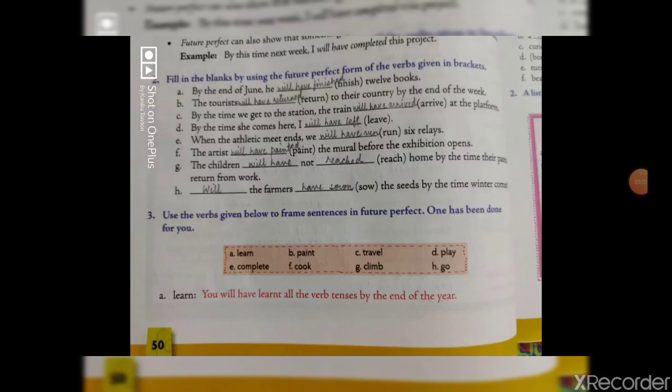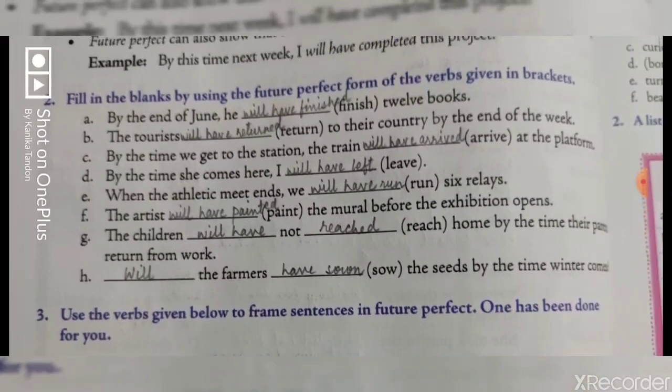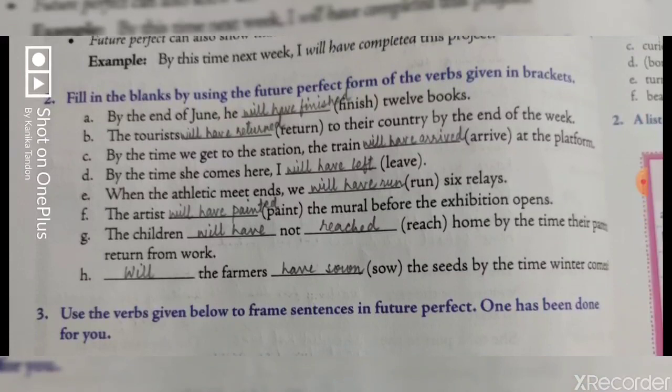In the next exercise on the same page, page number 50, fill in the blanks by using the future perfect form of the verb given below. So in order to write a sentence in the future perfect form, we have to make sure that the sentence has subject plus will, have plus past participle. Alright, so first one is, by the end of June, he will have finished 12 books. Past participle means the third form of the verb. So here we will write will have finished. The verb is already given in the bracket.